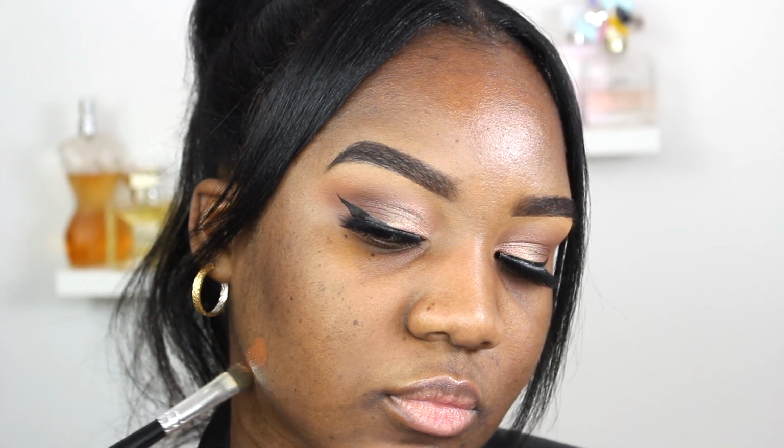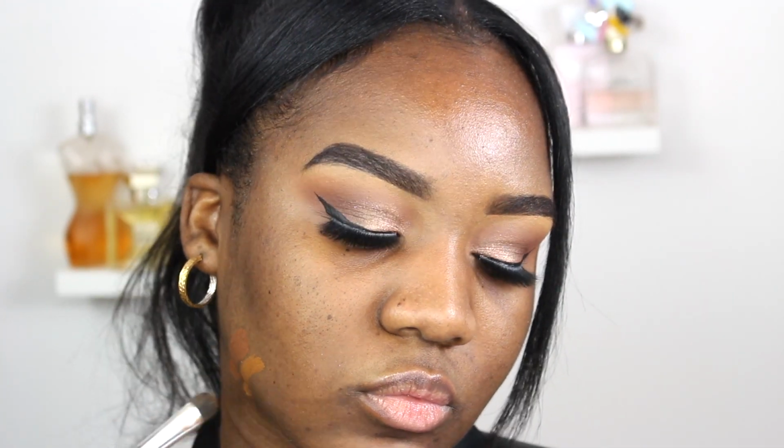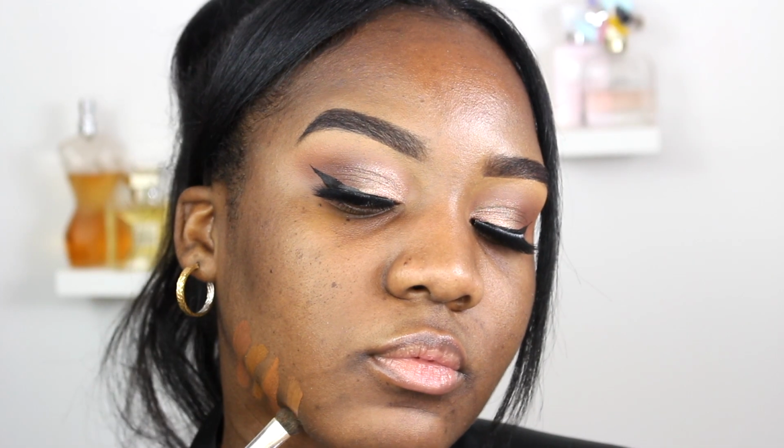All right, so I'm gonna start off with the MAC Studio Fix Fluid. So this is the MAC. Next, I'm going in with my Huda Beauty. Then I'm gonna go in with my NARS. And then last but not least is my Revlon. All right, so these are the swatches. I'm gonna go through each one and tell you guys what I really think about them.